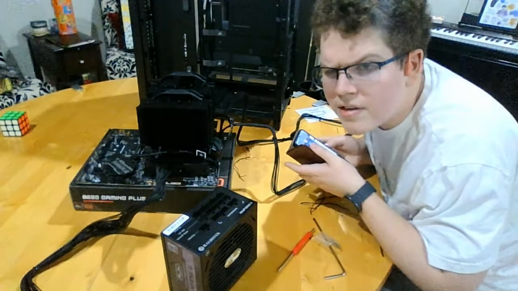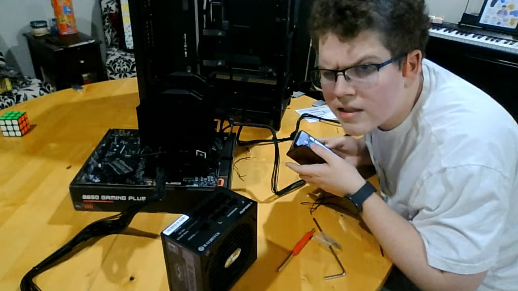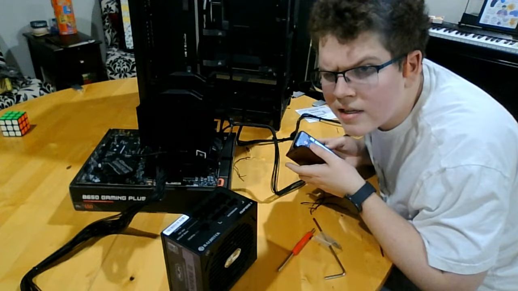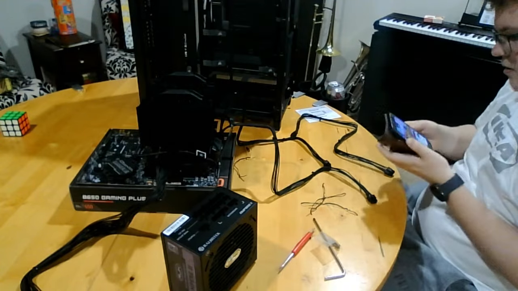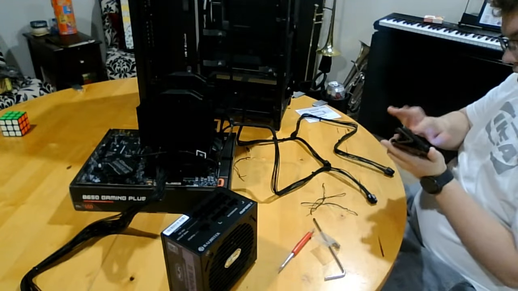I think his CPU is in the RTX. Yeah, it is. It's a beefy CPU. It's peak. How many cables do I need?